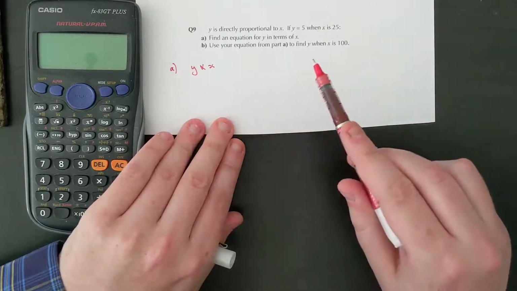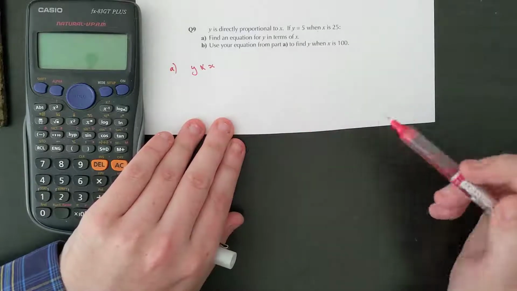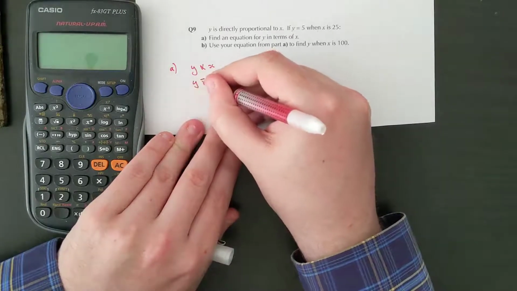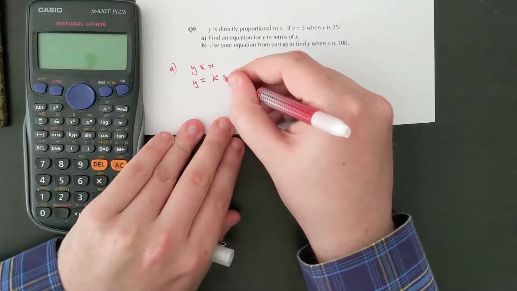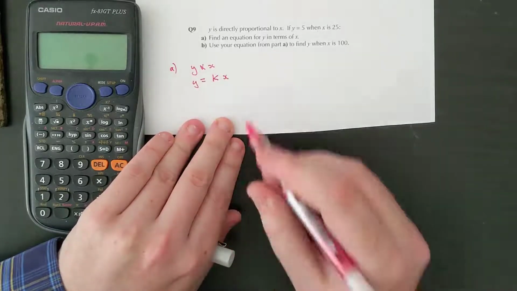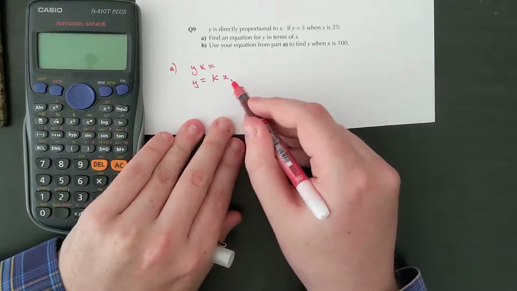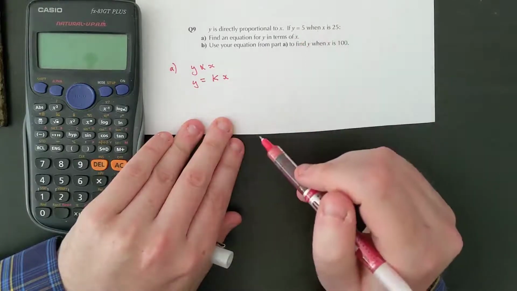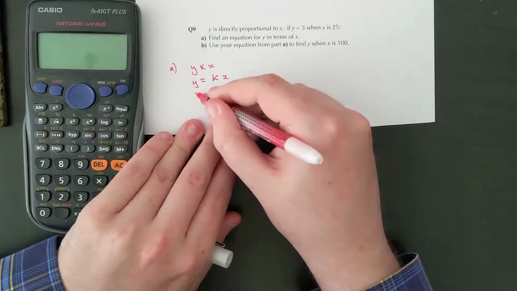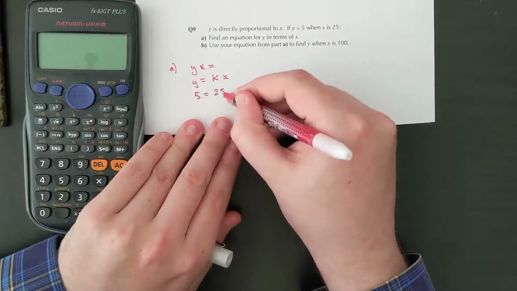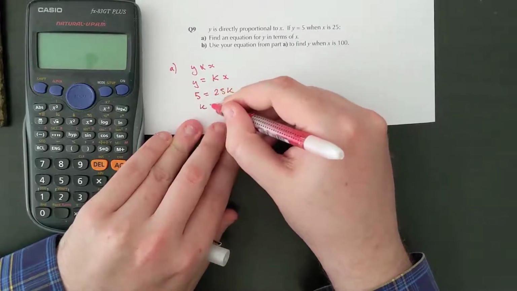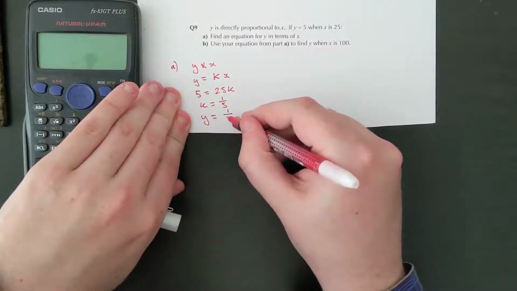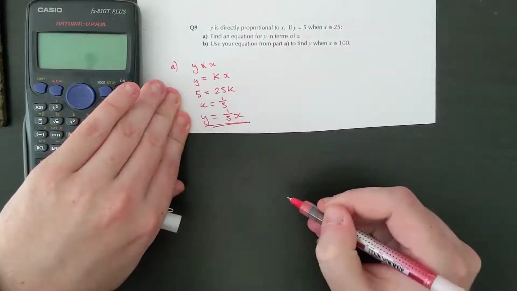So if y is directly proportional to x, what I'm saying is that when I double x, I will also double y. And that means that y is equal to some constant k that I don't know, multiplied by x, such that if I multiply x by 2, I'll get 2kx, which multiplies y by 2. I can work out k using this information. If y is 5 when x is 25, then I get 5 is equal to 25 times k, and so k is equal to 1/5. And that gives me my equation, y is equal to 1/5 x.